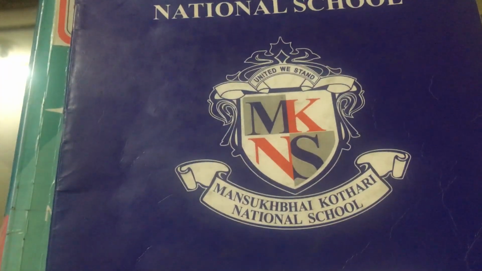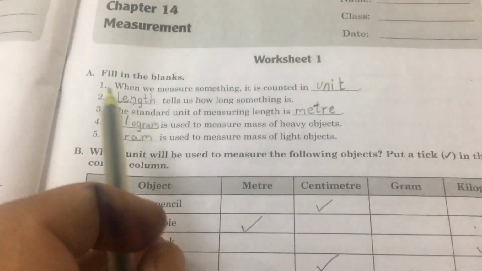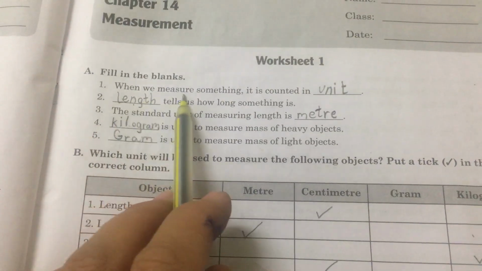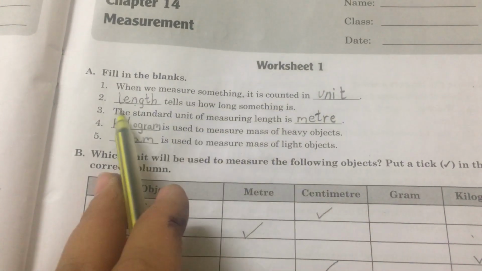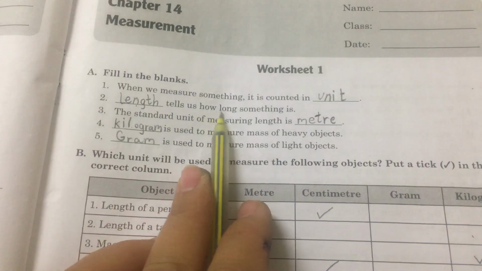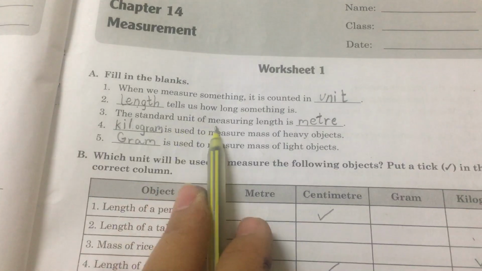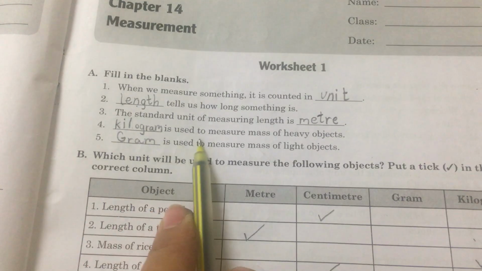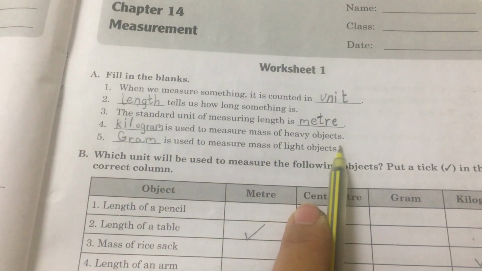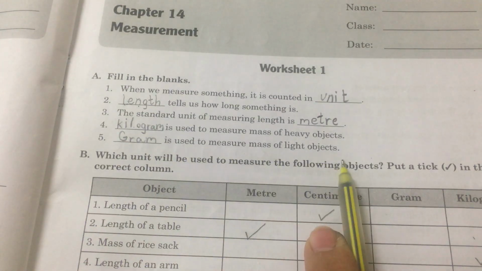Now the worksheets. Worksheet number 1. Fill in the blanks. 1. When we measure something, it is counted in unit. 2. Length tells us how long something is. 3. The standard unit of measuring length is meter. 4. Kilogram is used to measure mass of heavy objects. 5. Gram is used to measure mass of light objects.